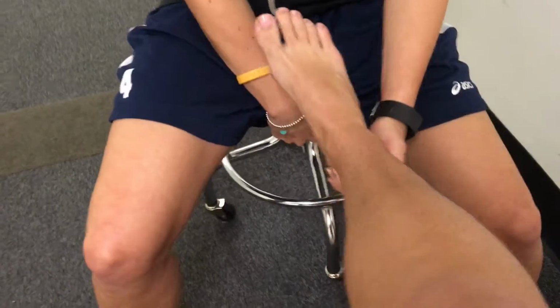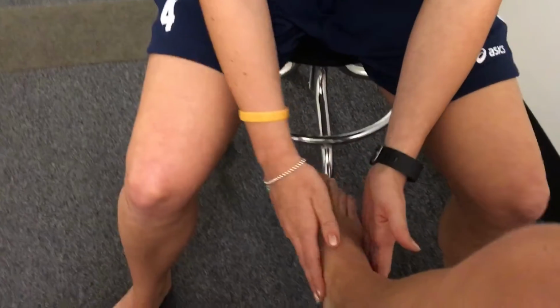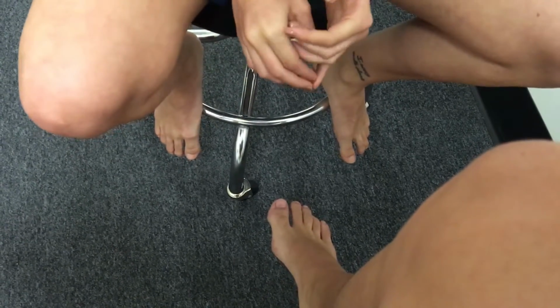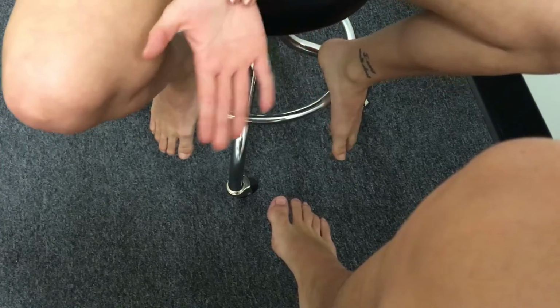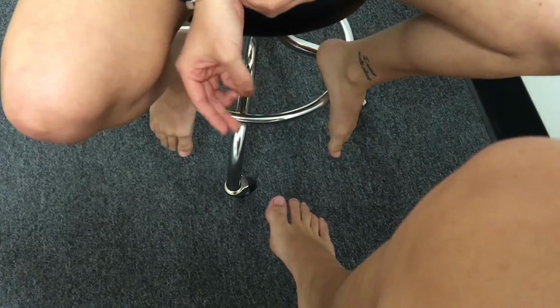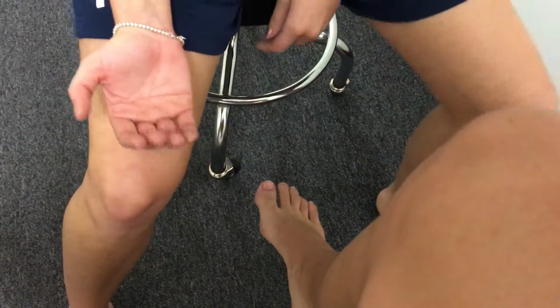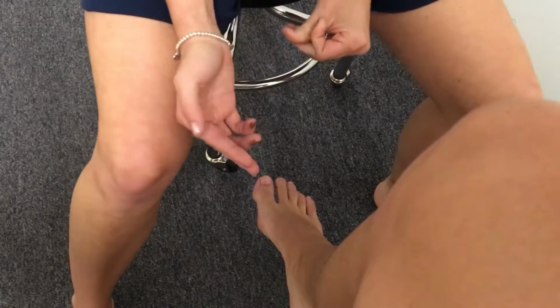Then we're going to move on to manual muscle tests. When you're doing manual muscle tests, you grade them on a scale of 1 to 5. 5 being they're able to go against your full resistance against gravity. 4 being they can go against mild resistance against gravity. 3, they can go just against gravity with no resistance. 2, they're able to go with gravity and no resistance. And 1, they're unable to go even with gravity, and you're thinking there's a possible tendon rupture.